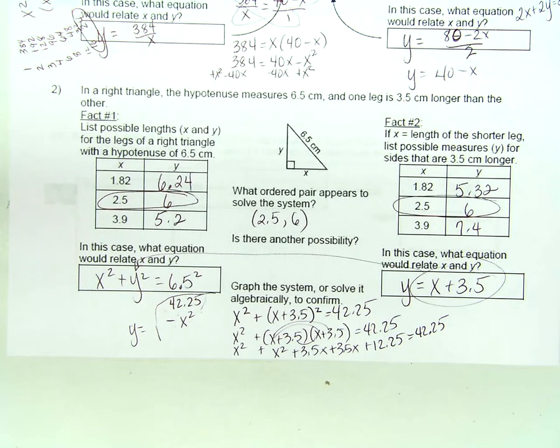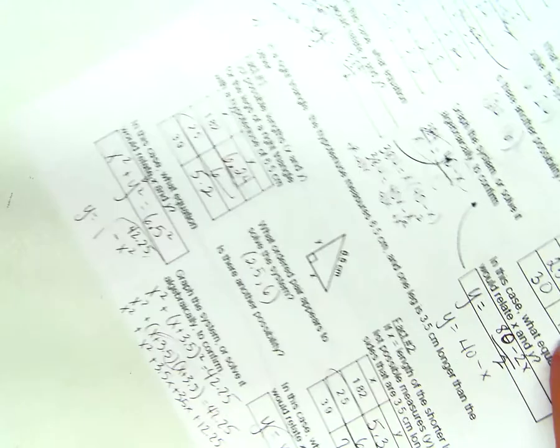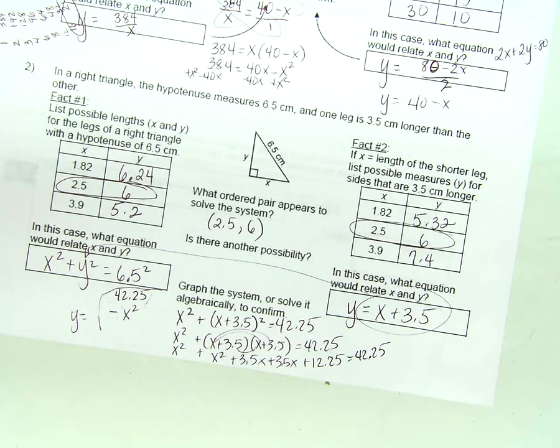Okay. Now I'm turning my paper. You have this already? Sorry, I'll wait. So I have x squared and x squared, so that gives me 2x squared.